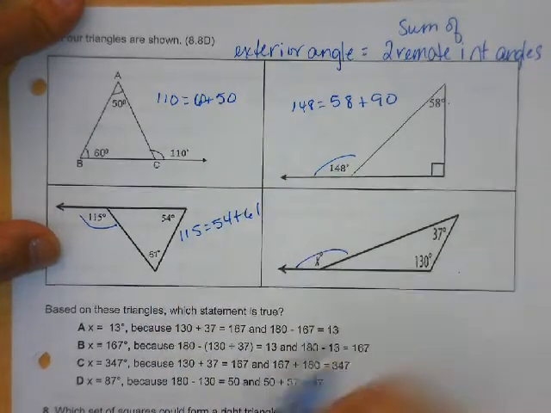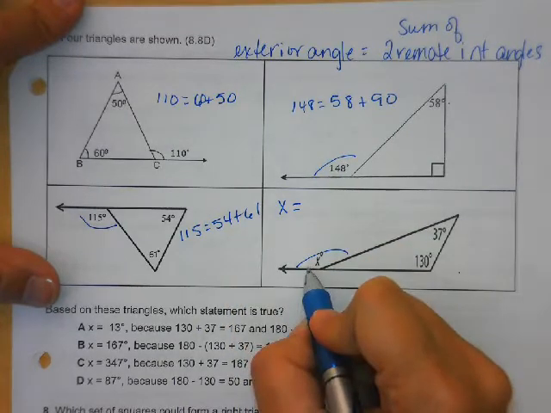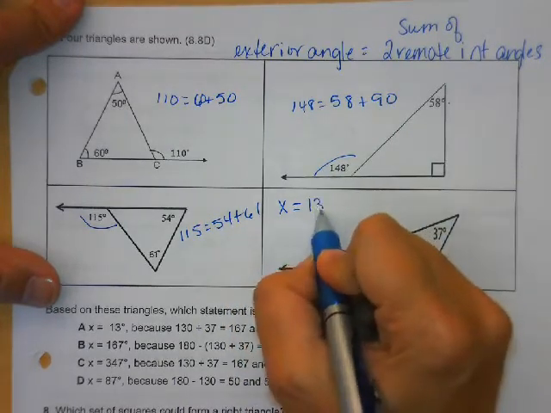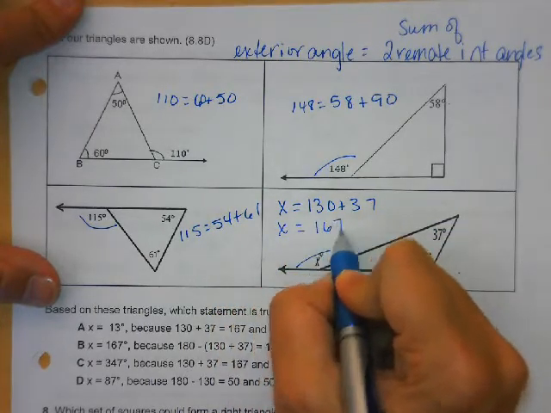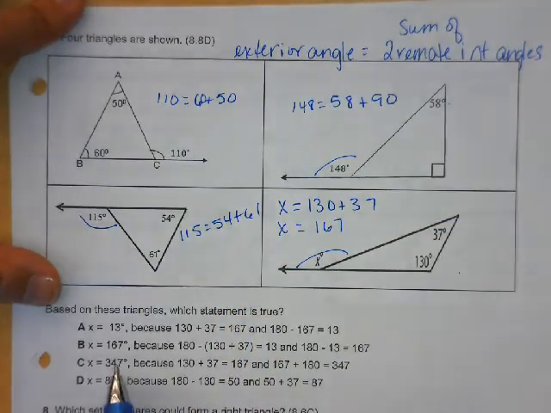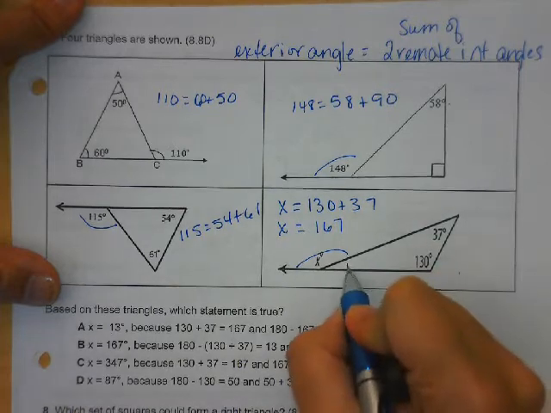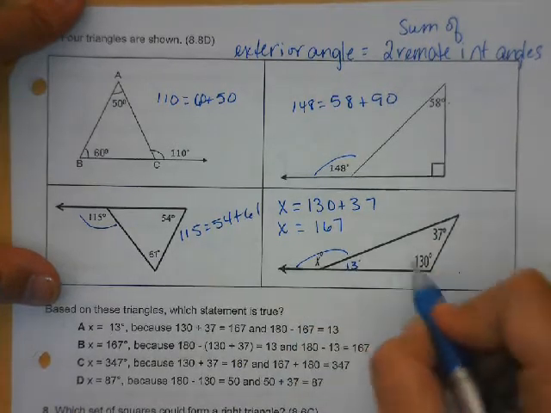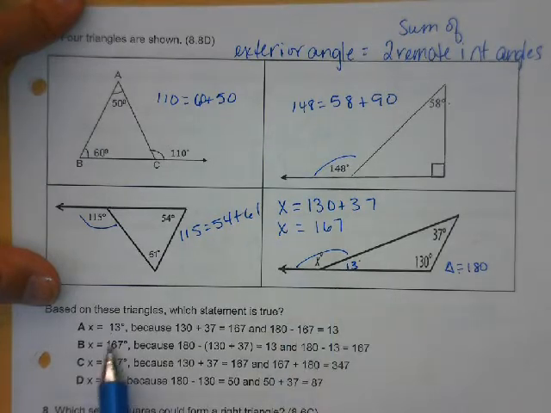So they're asking us about X. Well, based on this, remember the exterior angle is the sum of the remote interior angles. So we're going to have to say 130 plus 37, which gives us 167. X is 13? Well, no, this interior piece is 13 because a triangle is equal to 180, but that's not what they're asking about.